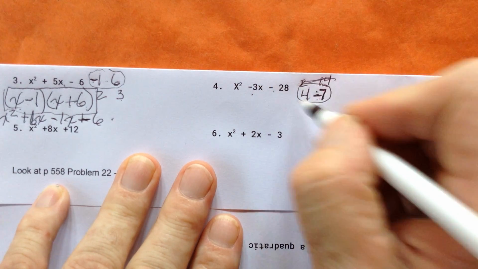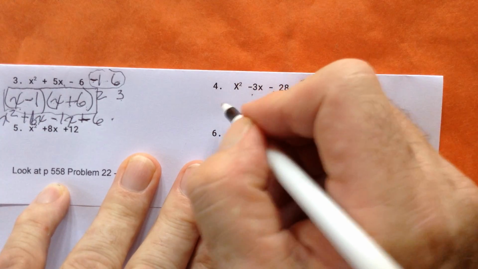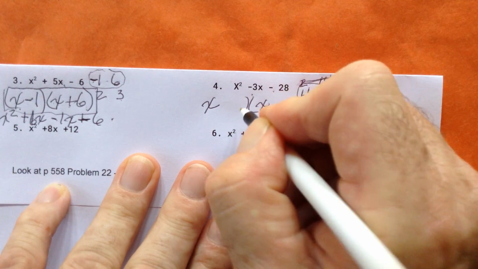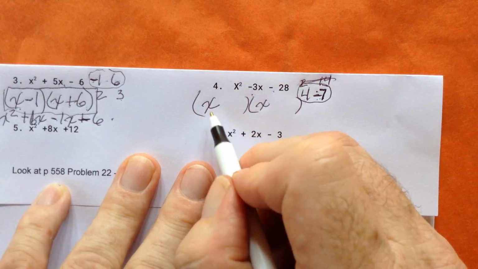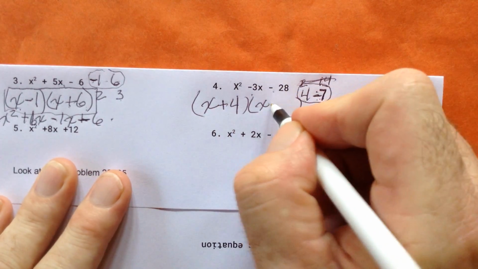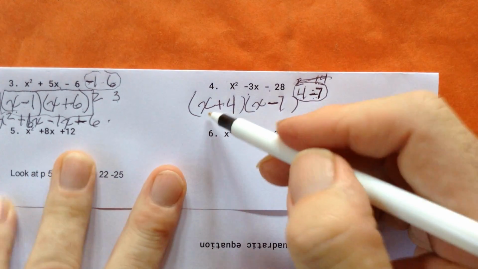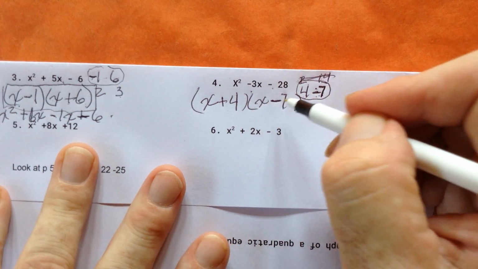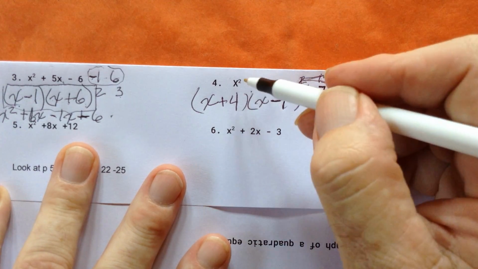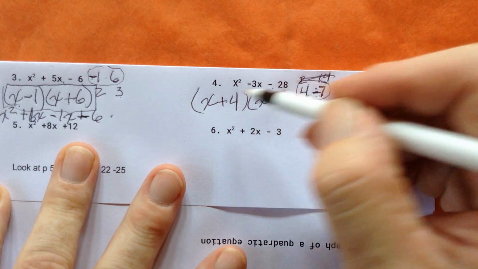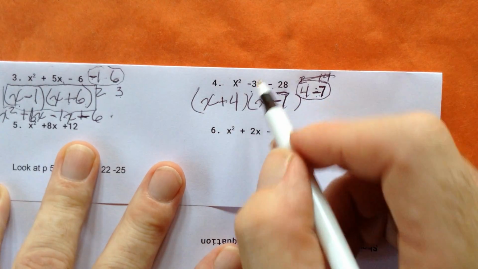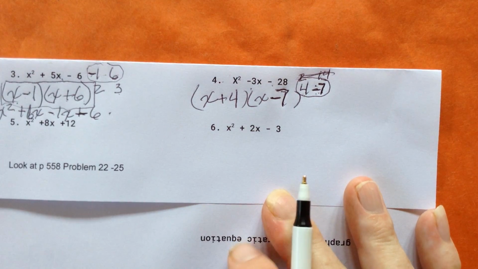Okay, so these will be the two that I would use in the factoring. So here, since there's no number, it's going to be x times x, and then you got the brackets. And then one of the numbers is going to be a positive 4, and the other one's going to be the negative 7. So x plus 4 times x minus 7 will equal x to the second minus 3x minus 28 if you do the distributive. Okay, so this here would be the answer to number 4, the factors of this quadratic equation.